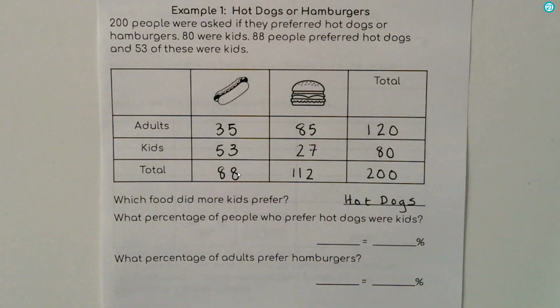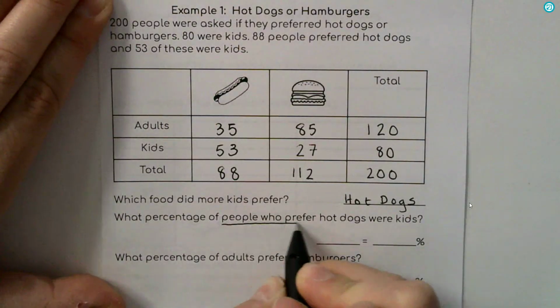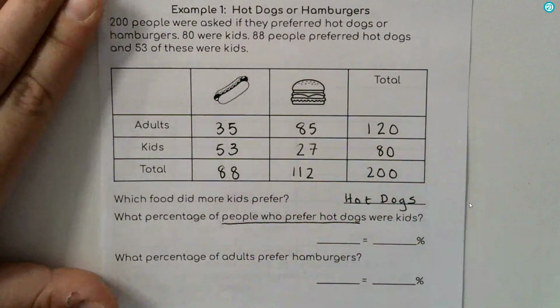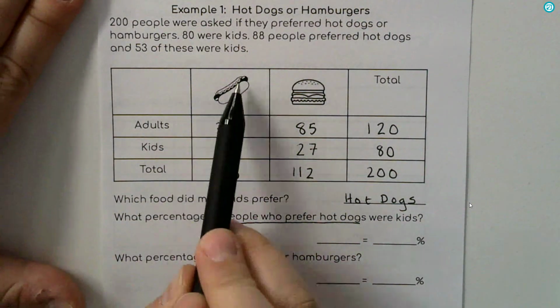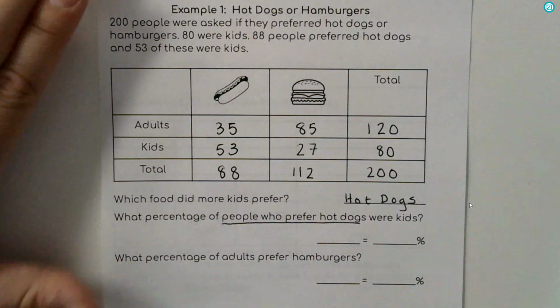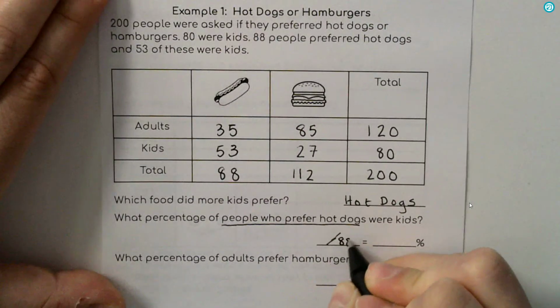Okay, the next question is, what percentage of people who prefer hot dogs were kids? So these you have to read really closely. So the first thing we need to know is how many people preferred hot dogs. So looking at our table, we want to find the hot dog total. That is 88. So that is going to go on the bottom of our fraction, is 88.